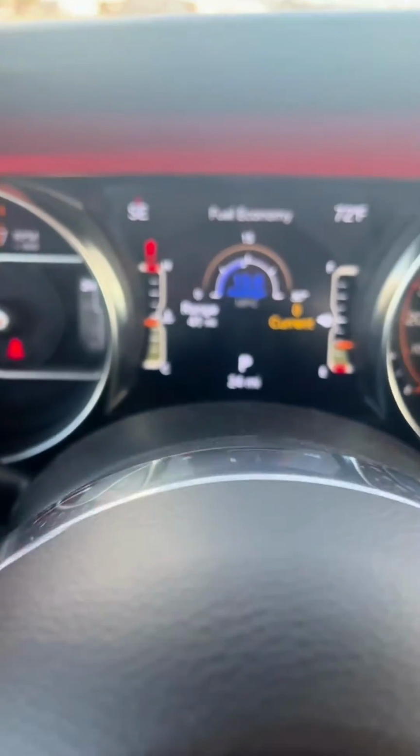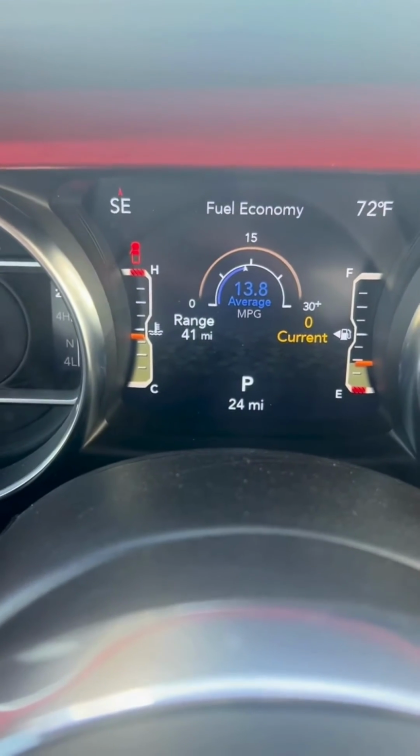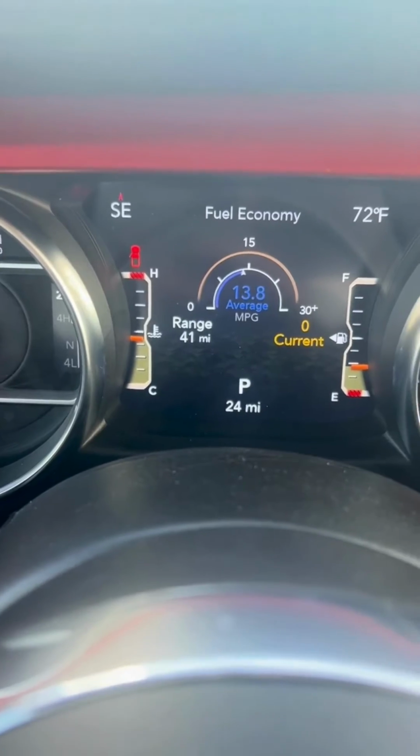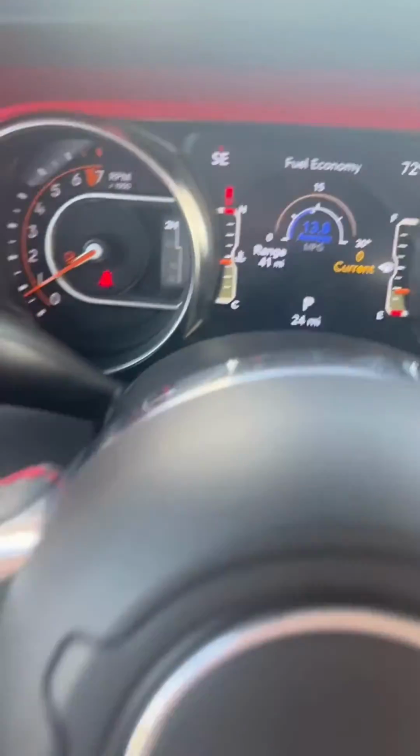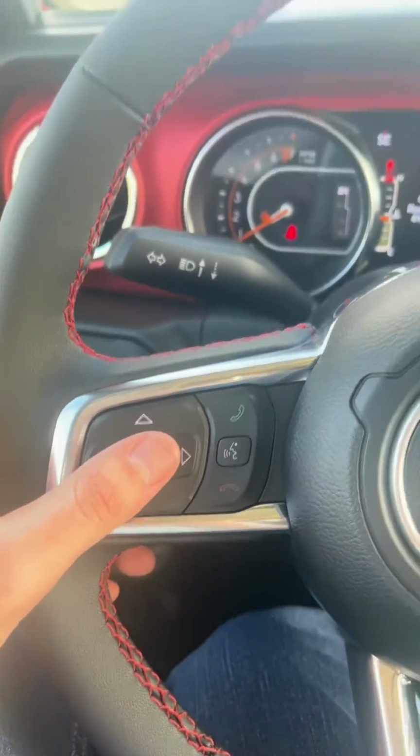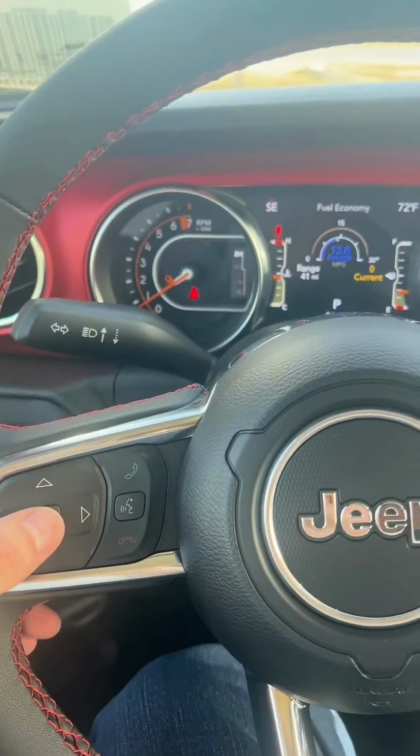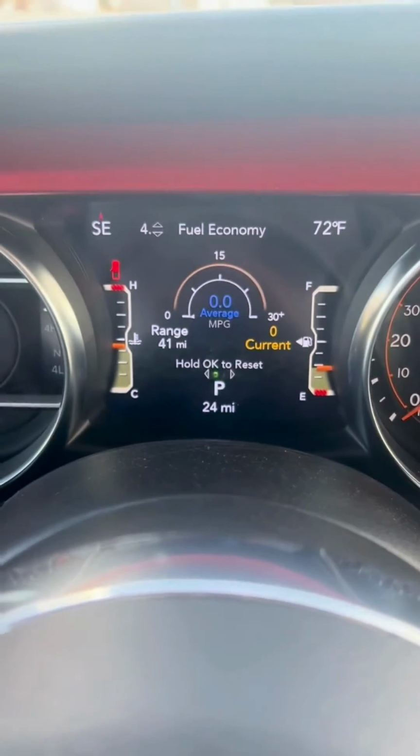Once the vehicle's on, you should see this. And the way you reset that is by using this button here. You hold it down until it resets.